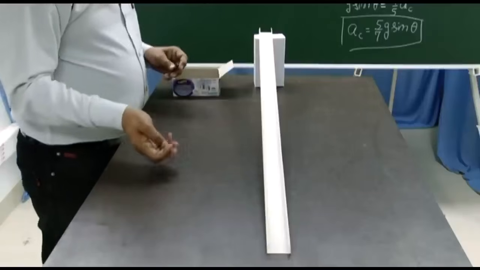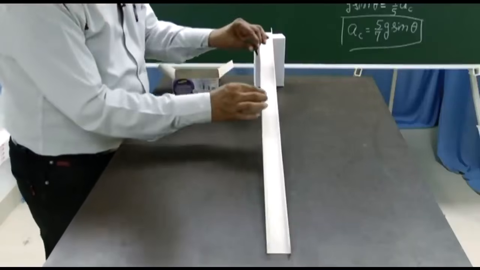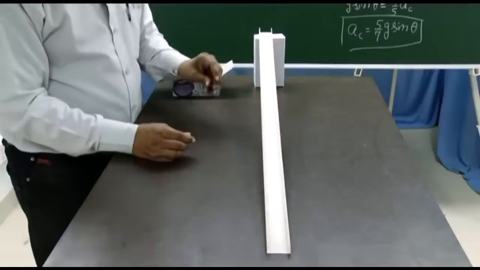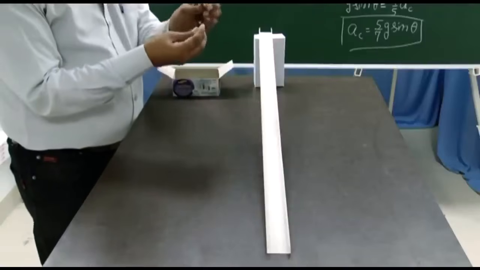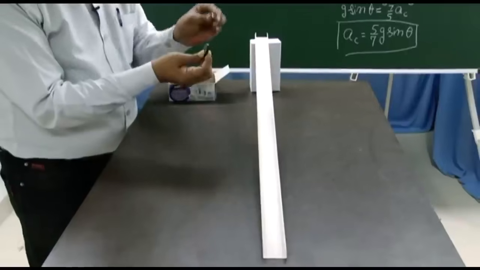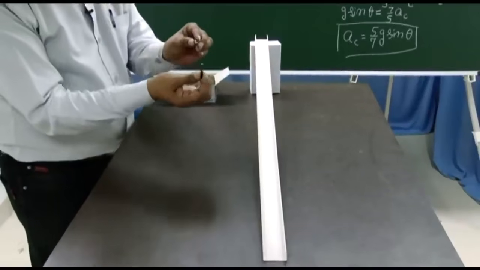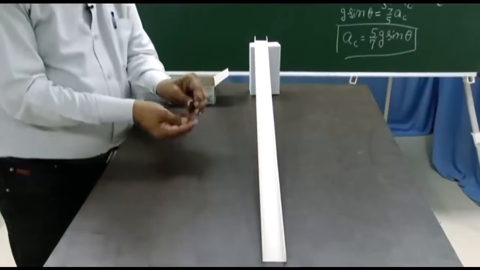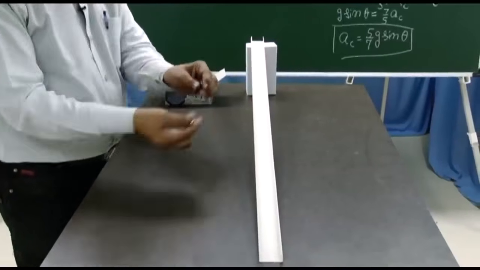So you can see the separation. The ball is moving faster and the disc is moving slower. If the ball is in the rear and the disc is in the front, the ball tries to move faster and the disc is not moving that fast, so they go together. But if the ball is on the front, then you can see the separation.